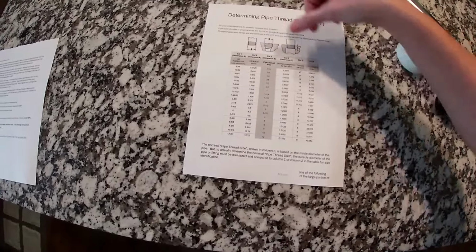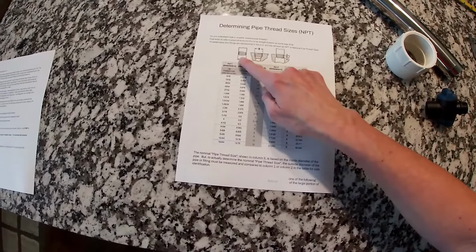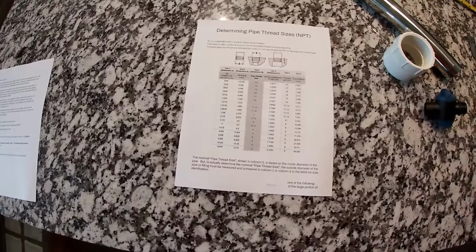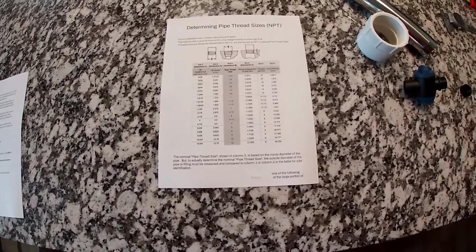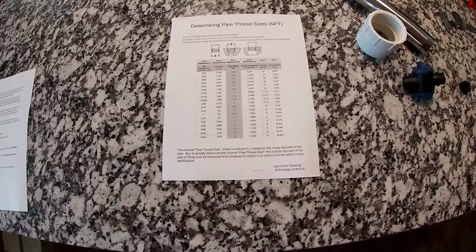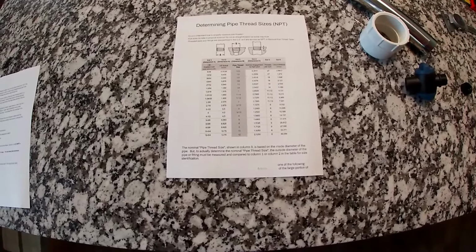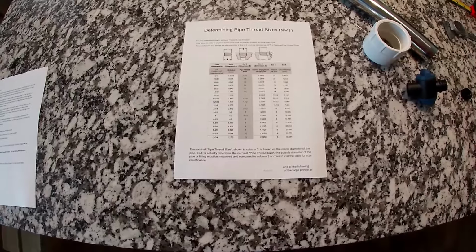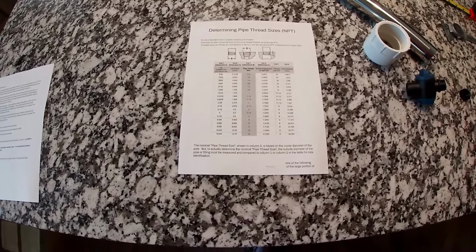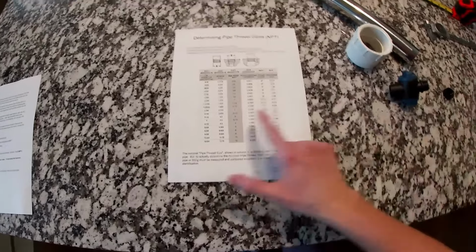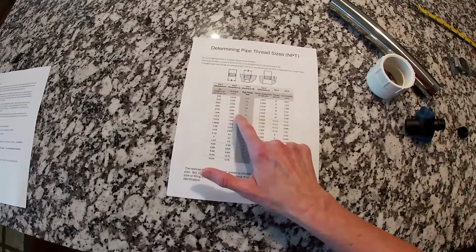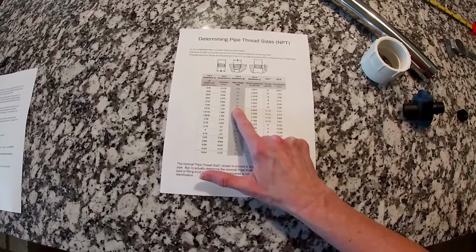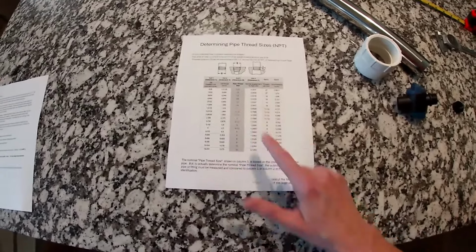Whether you have a male or a female, you're going to measure the outside, measuring those threads. Whatever dimension you get, you will find the closest number in column 1 or 2, whichever you prefer, fractional or decimal, and then simply slide across to column 3, and that will give you your nominal pipe thread size.